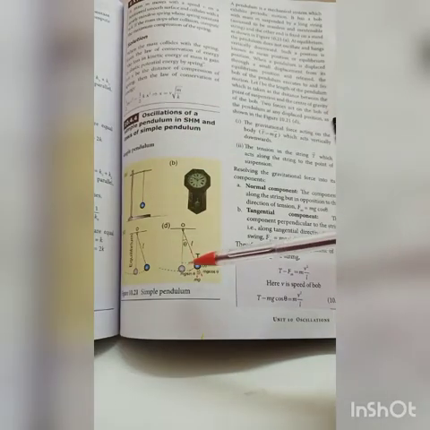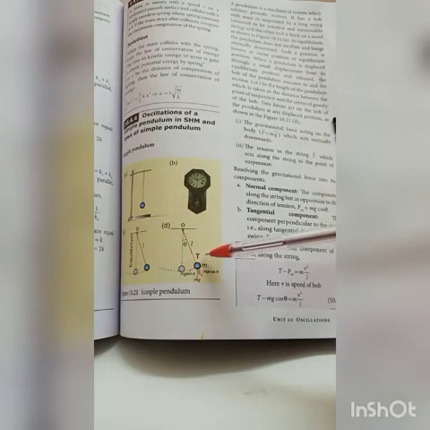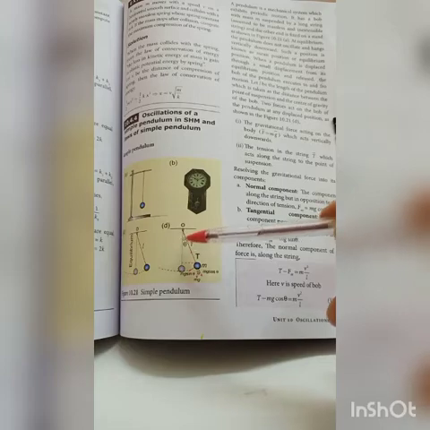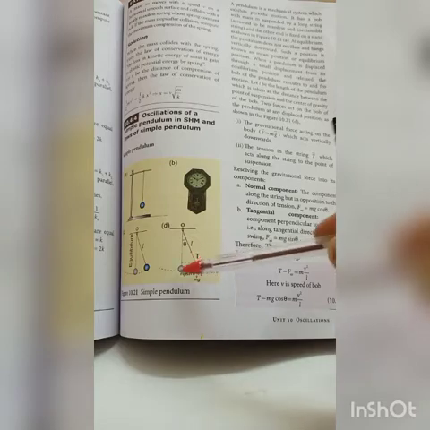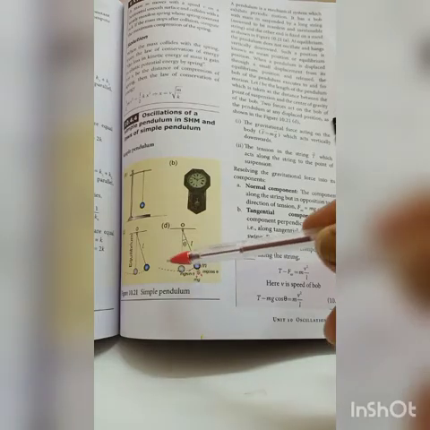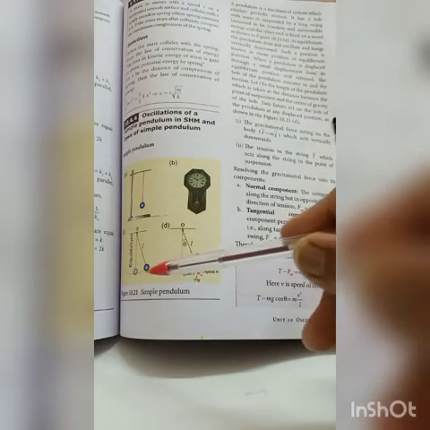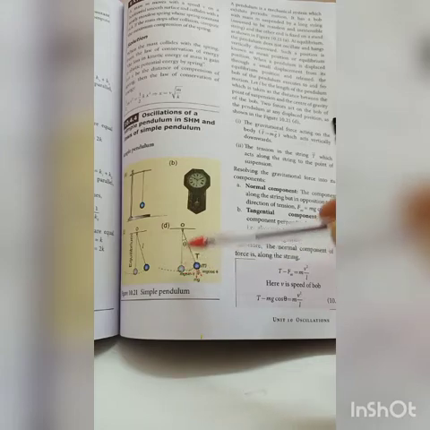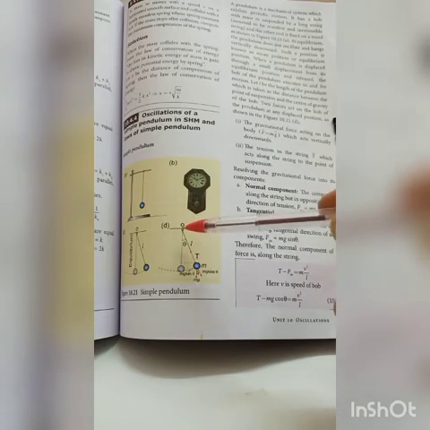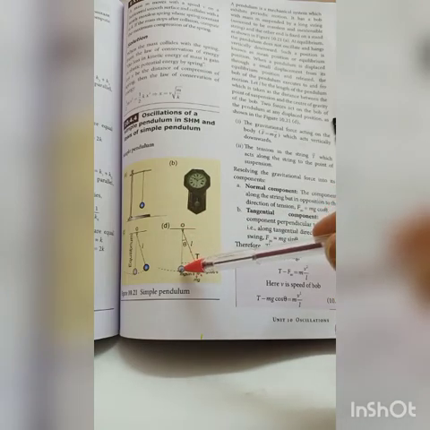When the pendulum is displaced through a very small angle theta from the mean position, and if the pendulum is released, what will happen? The bob will execute simple harmonic motion. It will move to and fro about the mean position. Let us take L to be the length of the pendulum, which is the distance between the point of suspension and the center of gravity of the bob.